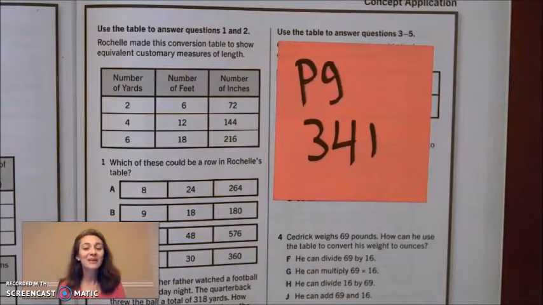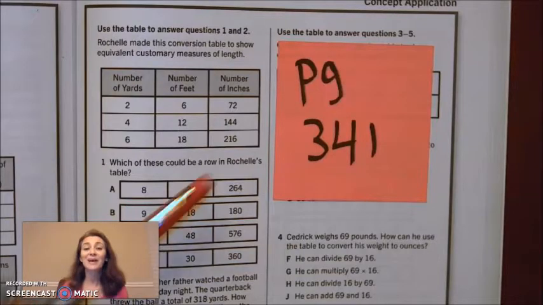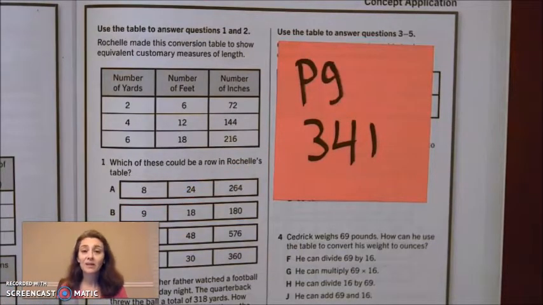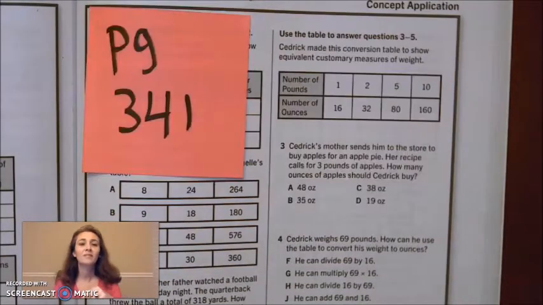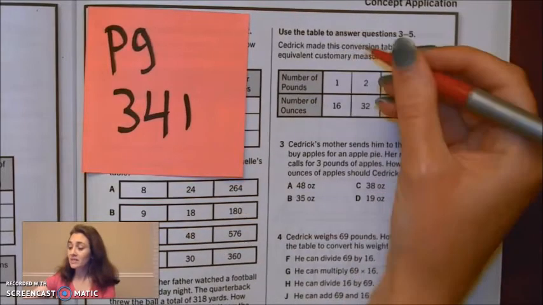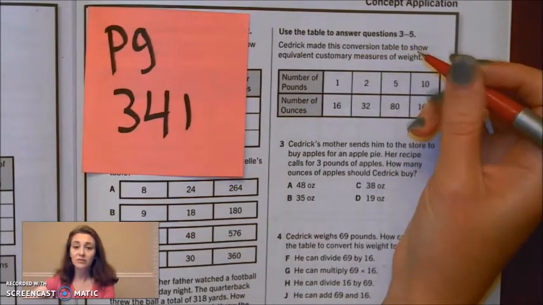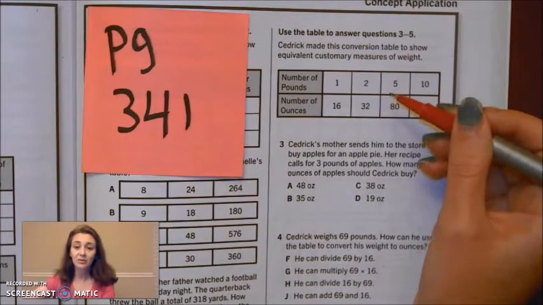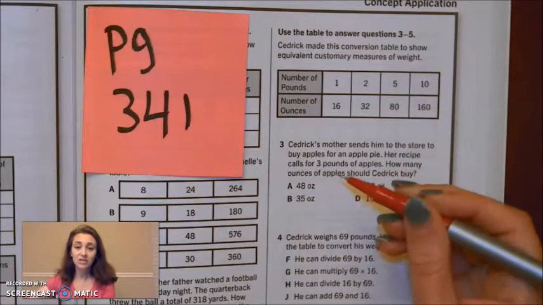Hey guys, we're going to be doing a Think Aloud today in your Think Up book. You can see we're on page 341. So grab your Think Up book, get to page 341, come right back, and we'll get started. We're going to be looking at questions number 3 and 4 on this page today. If you look at the top, it says use the table to answer questions 3 through 5. So we're going to be using this table for both of our questions here today.